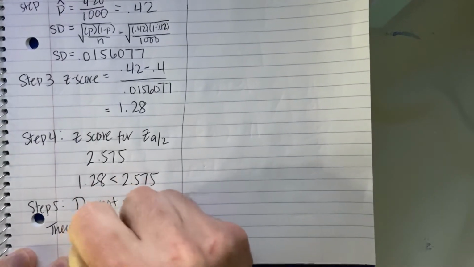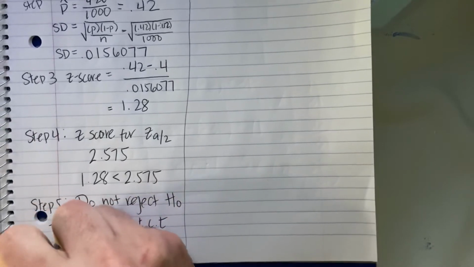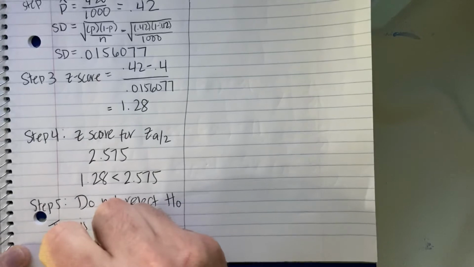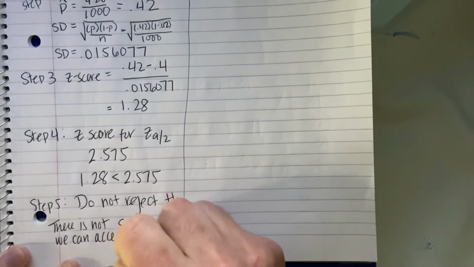And we don't have a word conclusion here because we don't have a word problem, but we can say there is not sufficient evidence to conclude that we can reject the null, that we can accept the alternative hypothesis.